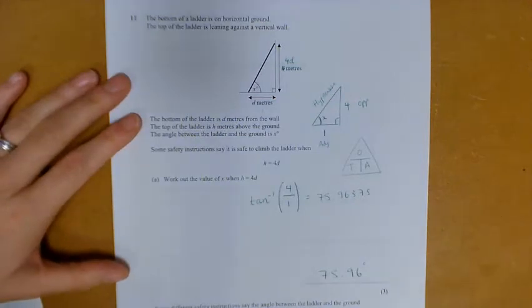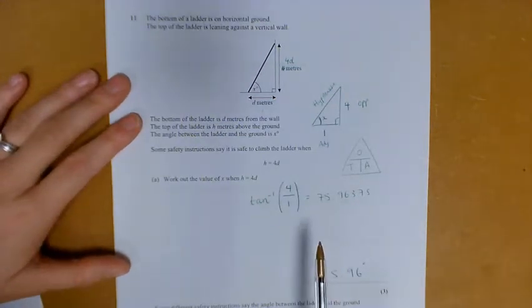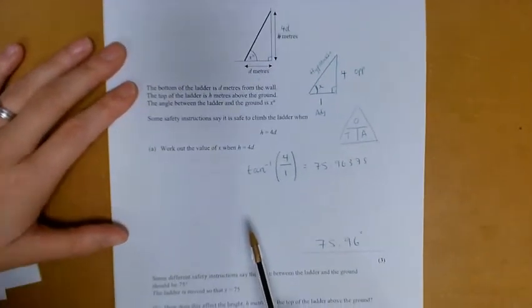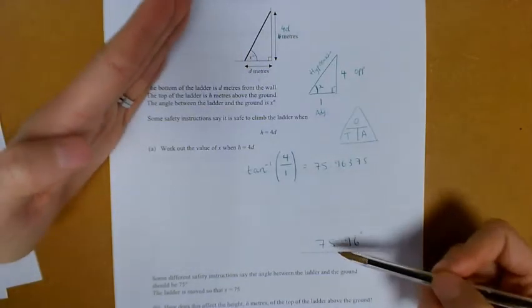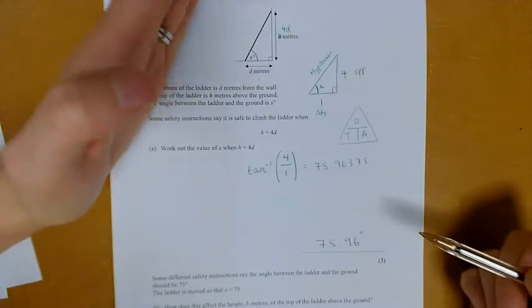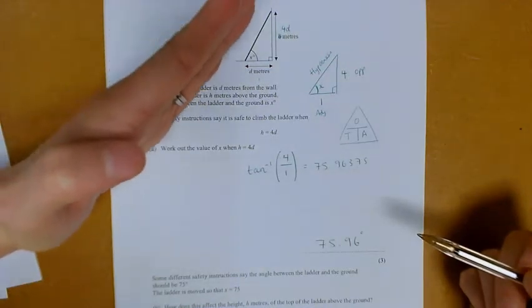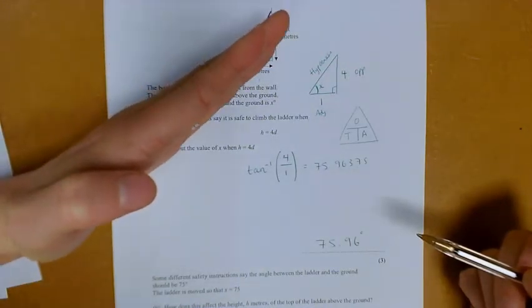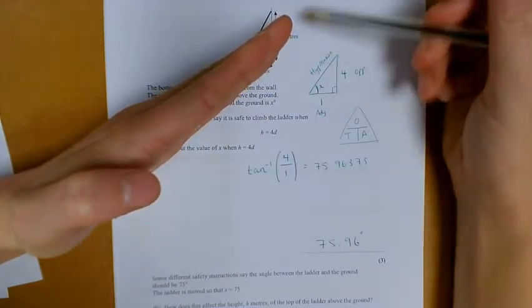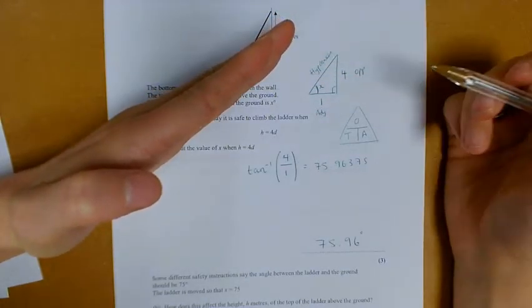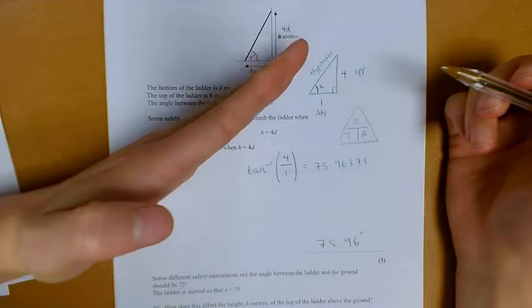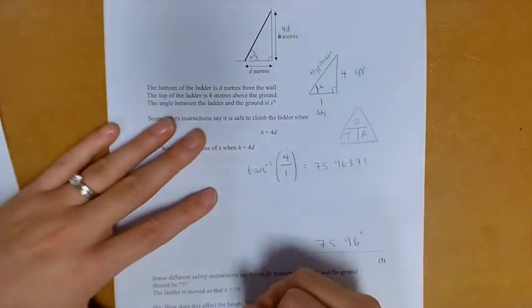Okay, then the bottom bit says some different safety instructions say that the angle between the ladder and the ground should be 75 degrees. How does this affect the height? Well, we've said this is 75.96. So 75 degrees would be bringing that angle smaller. How is that going to affect the height? Well, the height would go down. If we're decreasing the angle, h would decrease.